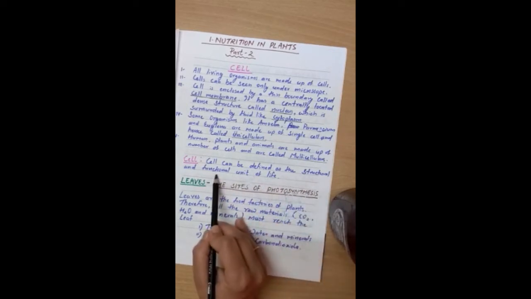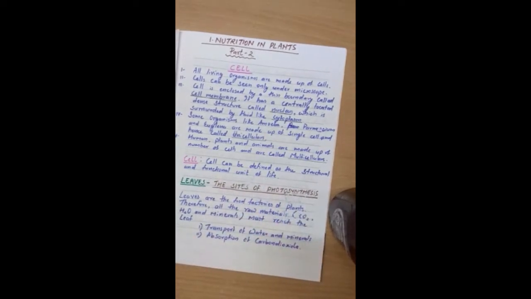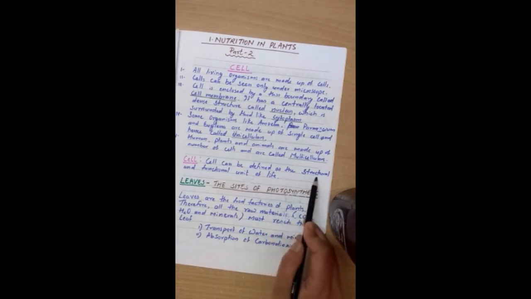Why structural and functional unit? Because the base is the cell. Cells are there, that's why tissues are there. Tissues are there, that's why organs are there. Organs combine to form organ system, and organ system together forms the whole organism. That's why cell is called the structural and functional unit of life.